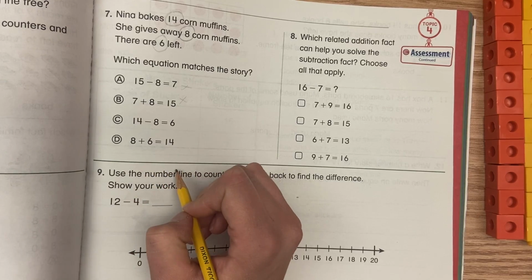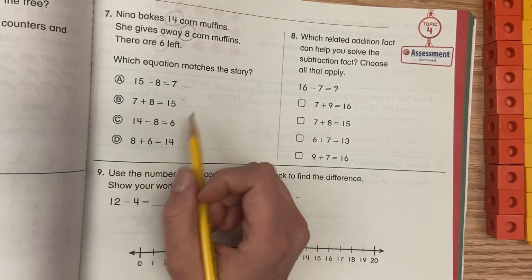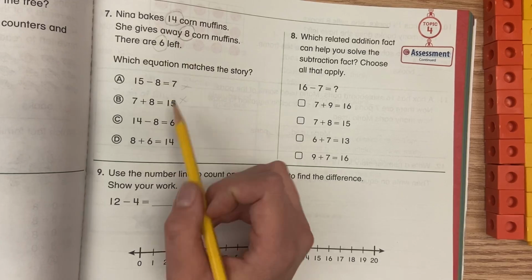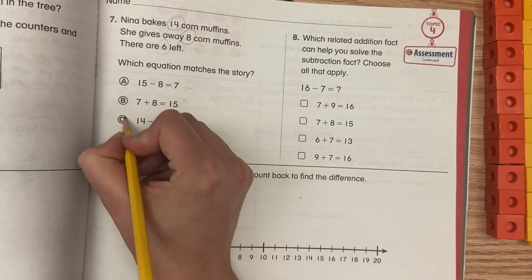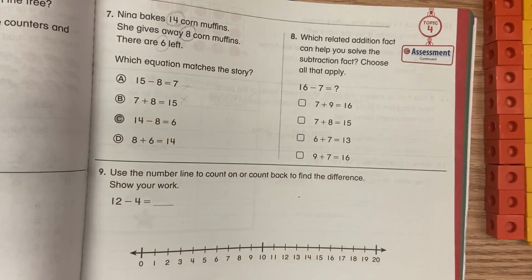8 plus 6 equals 14. That does not match the equation because she began with 14 and took some away. So this subtraction equation matches the story.